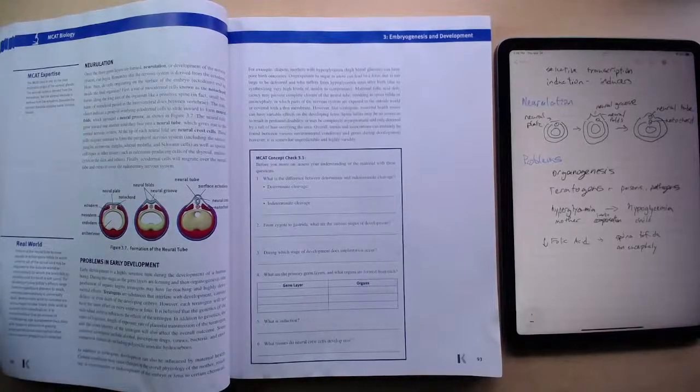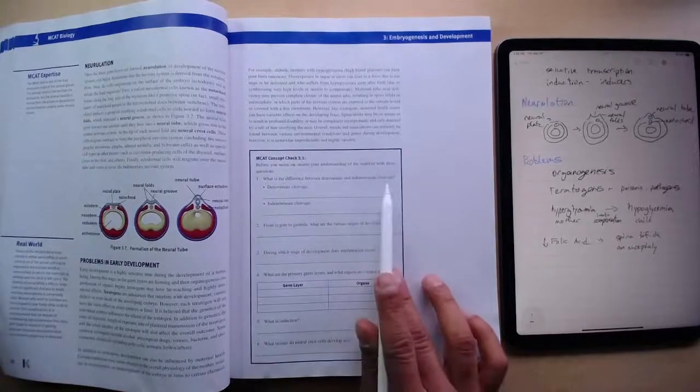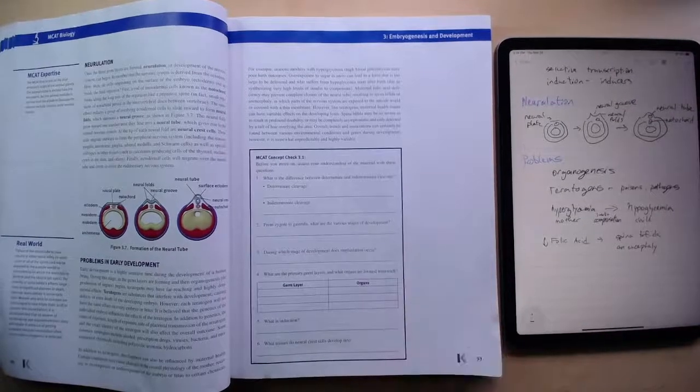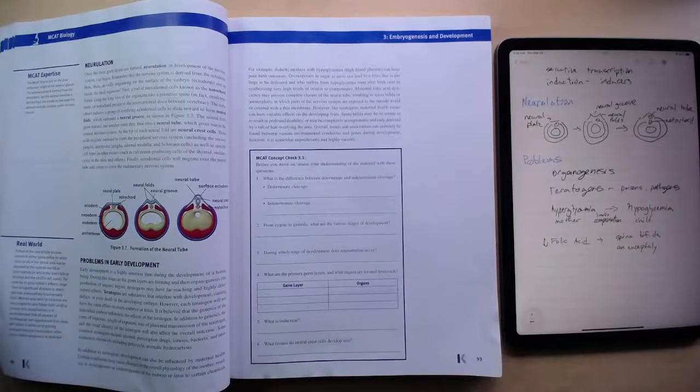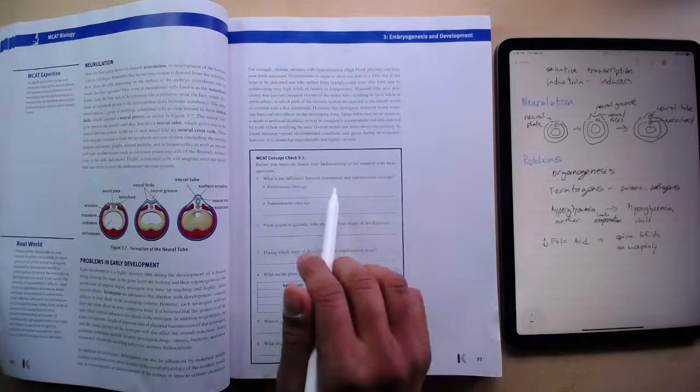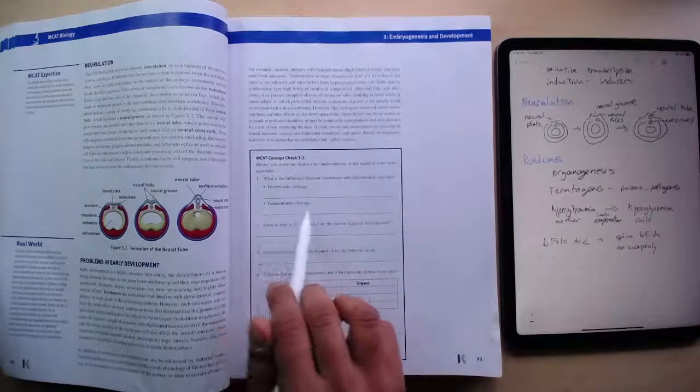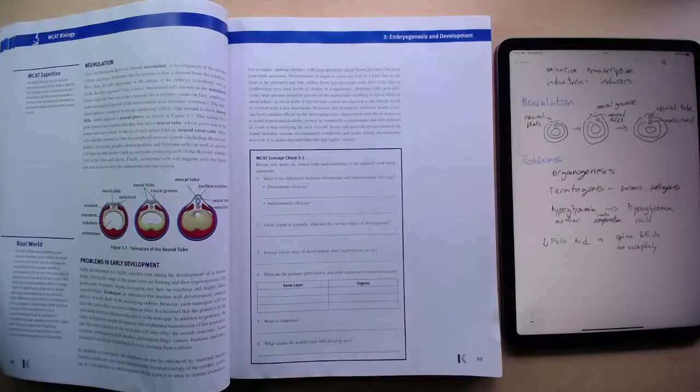All right. What is the difference between determinate and indeterminate cleavage? Determinate is any of the cleavages that result in... determinate is when they start differentiating. Indeterminate is when any of the cells can still become any of the other cells.